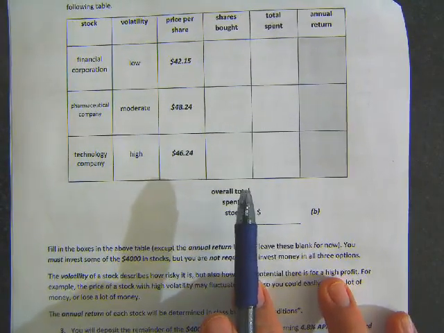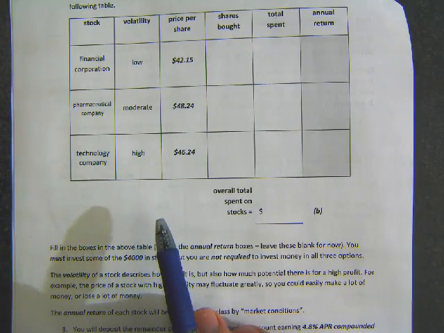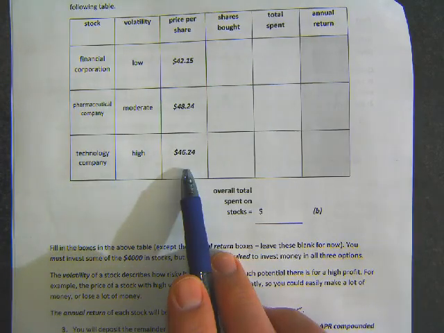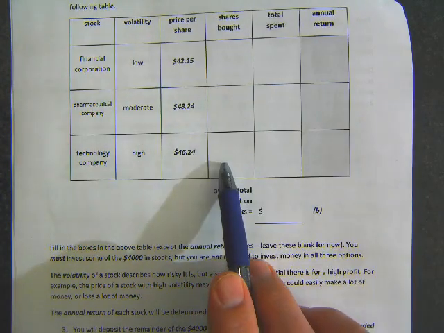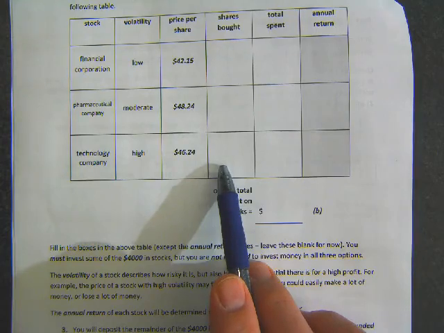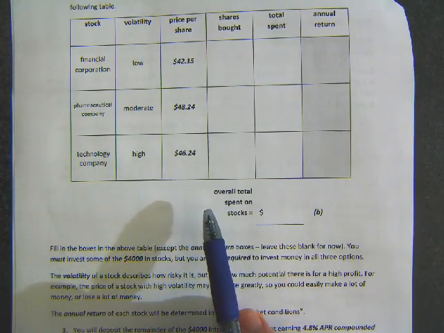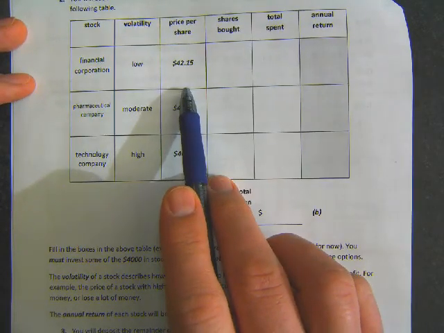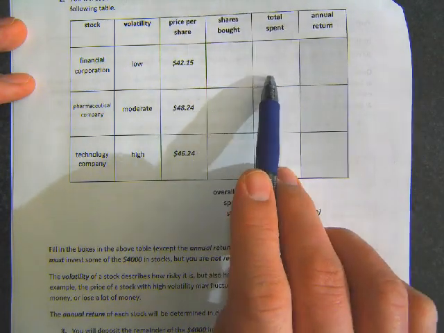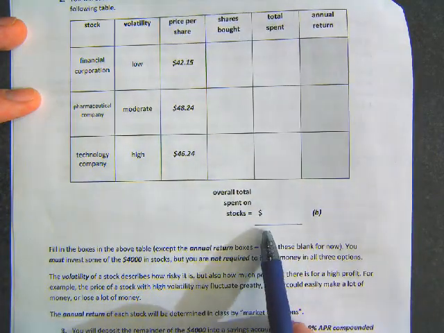And then the tech company stocks have high volatility. They are going to probably change quite a bit in price. They're going to have a lot more variation in their price. I want you to pick how many shares you're going to buy. Again, you cannot buy partial shares. You can't buy half a share of the company. You can buy a whole share. You can buy 1, 2, 3, 4, 5, whatever amount of shares, but it has to be whole numbers. So take that price per share and the number of shares you're buying, and that will tell you your total spent. We're going to total these up, and that'll be how much you spent for B.